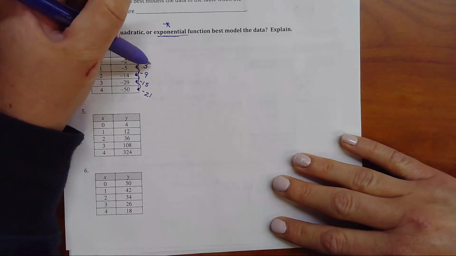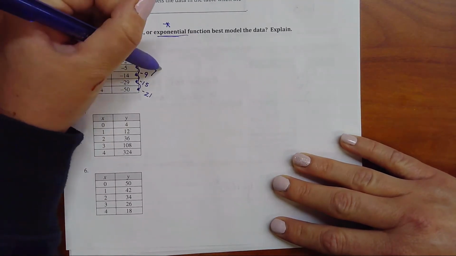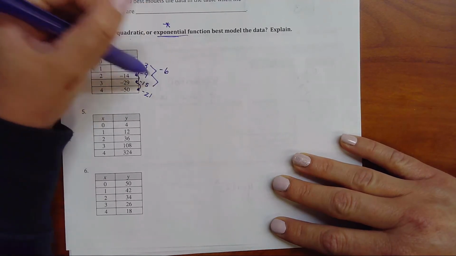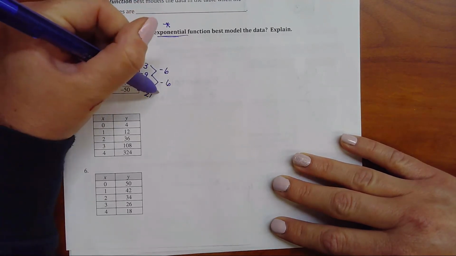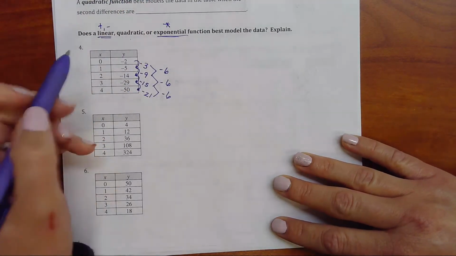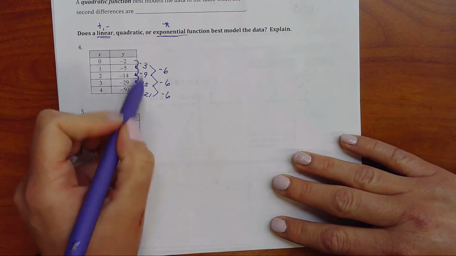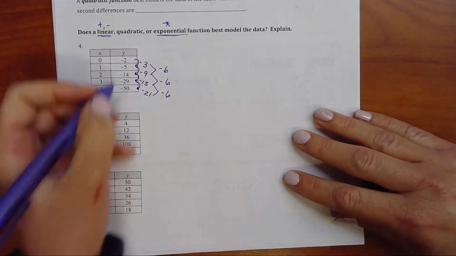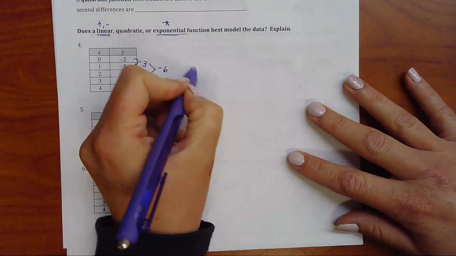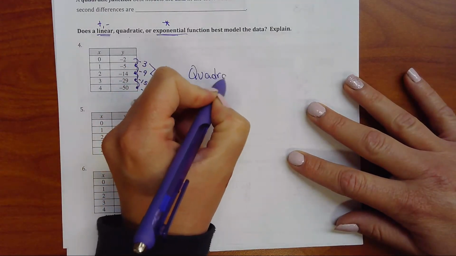And then if you check here, from -3 to -9 is a -6. -9 to -15, again -6. -15 to -21, again a -6. So see how the pattern of the pattern, or the pattern of the difference, I guess, is probably what it's called, ends up working out. So this would be an example of a quadratic.